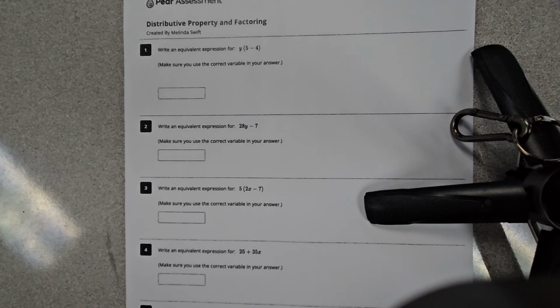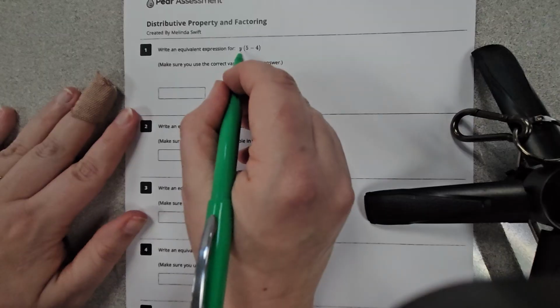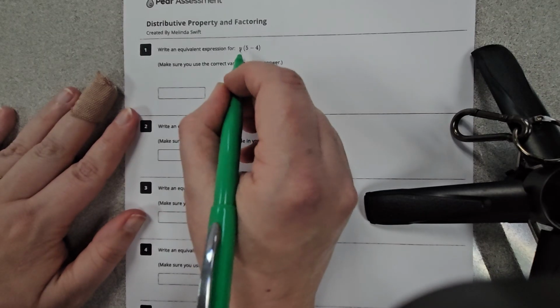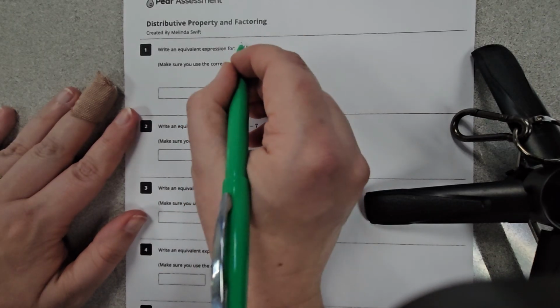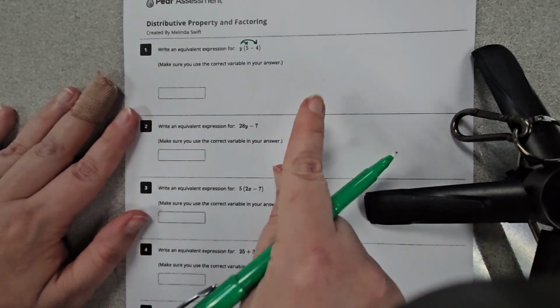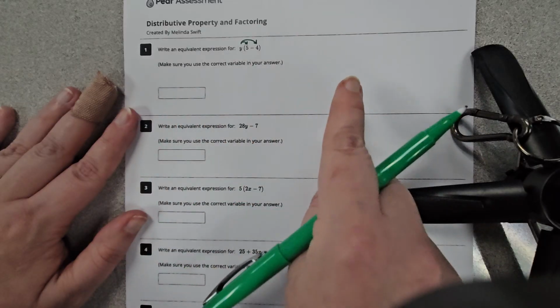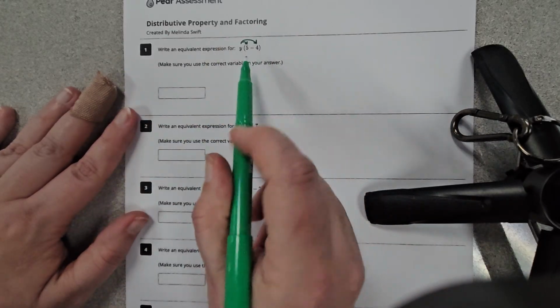Distributive property and factoring. So when we are doing distributive property, we are distributing the number that's outside of the parentheses to the numbers that are inside the parentheses. And that's why we draw these arrows, okay? Going from outside to first inside, outside to second inside, okay?